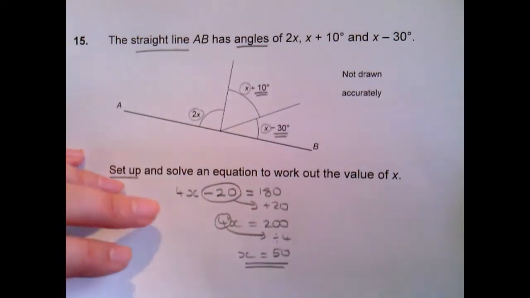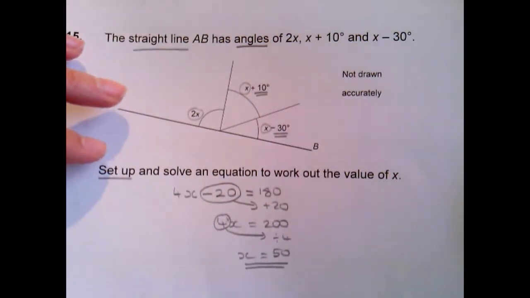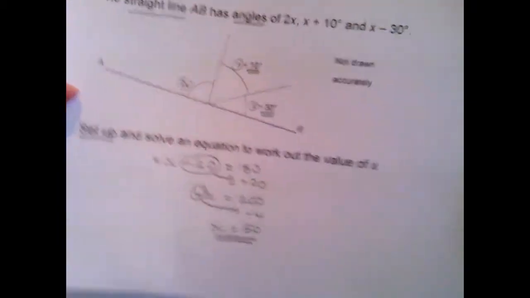So that page was just really to show that algebra, it's not just something that is completely separate from all the other topics. They can mix it up with things like perimeter or angles. They can put it in with anything really.